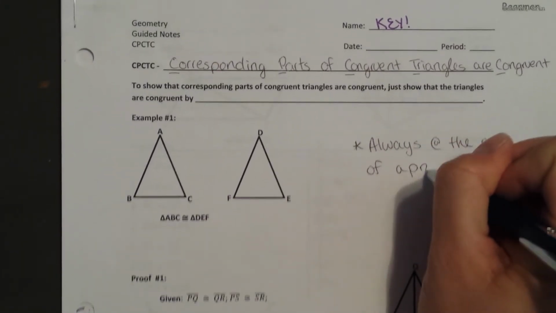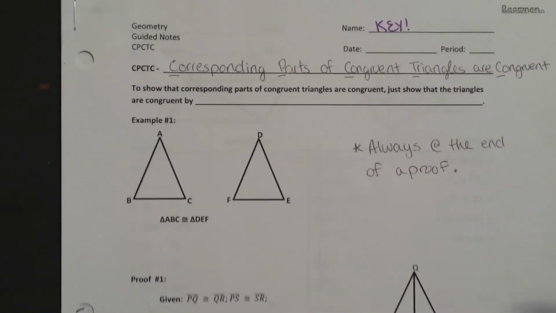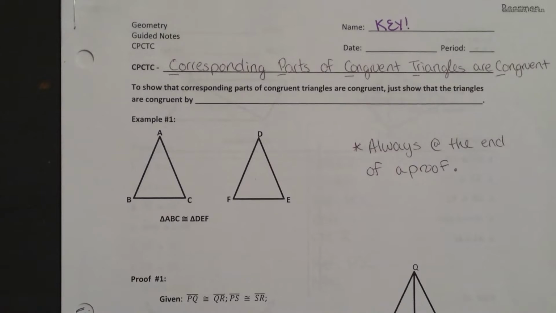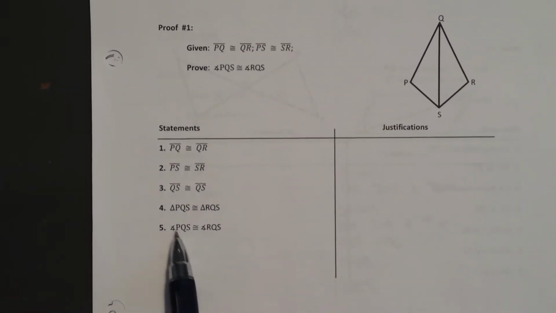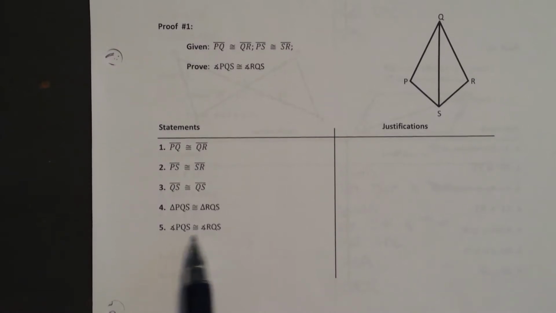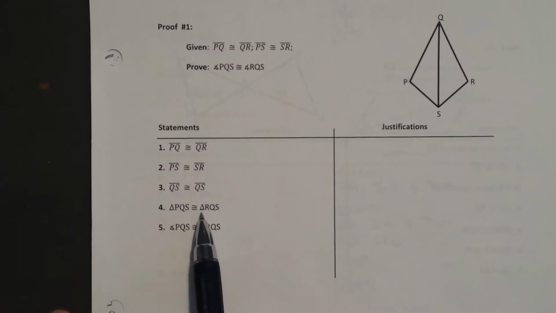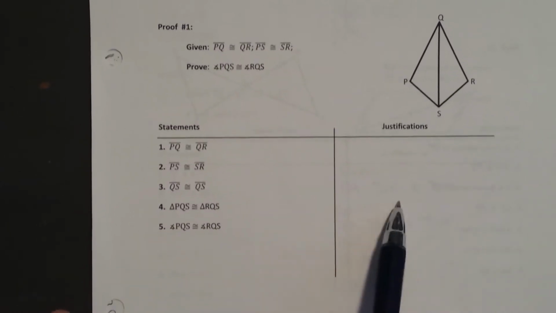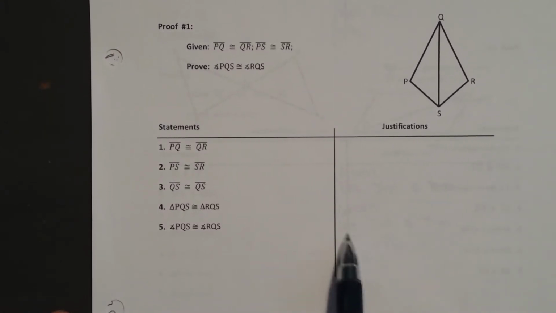So before this lesson, we had side, side, side, side, angle, side, angle, side, angle. That would be at the end of the proof because we were just proving the triangles congruent. Well, now in our proof, if you look at the example below here, we are not trying to prove the triangles congruent. We're trying to prove two pairs of angles are congruent. So before we do that, we have to prove the triangles are congruent. So this justification over here may be side, angle, side, side, side, side, whatever. But the justification for the last one is always going to be CPCTC.